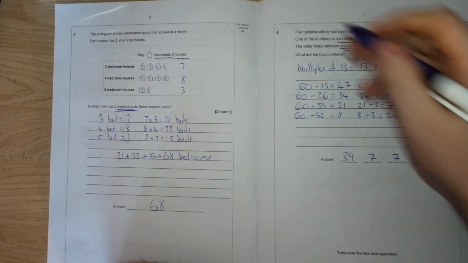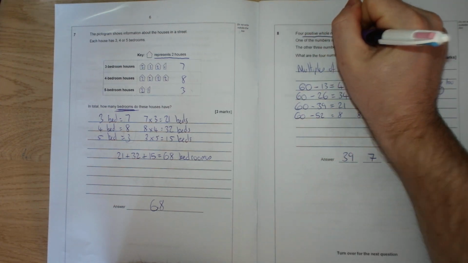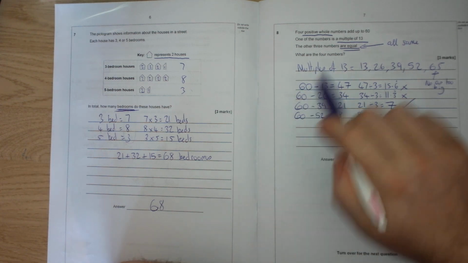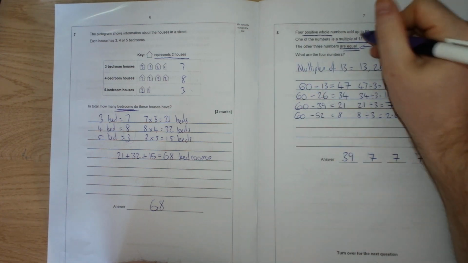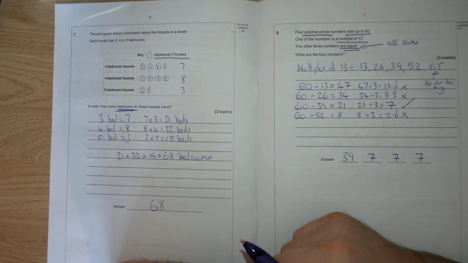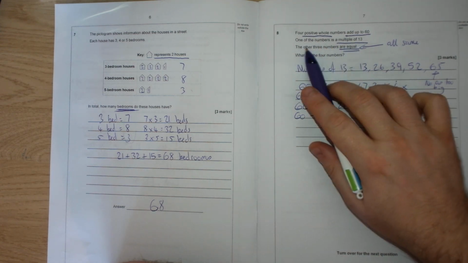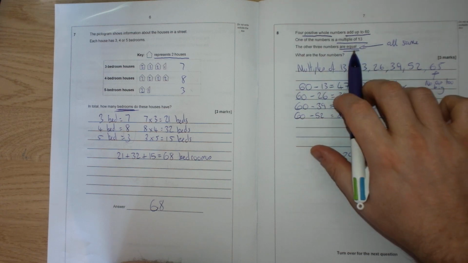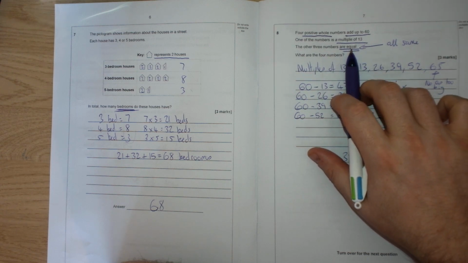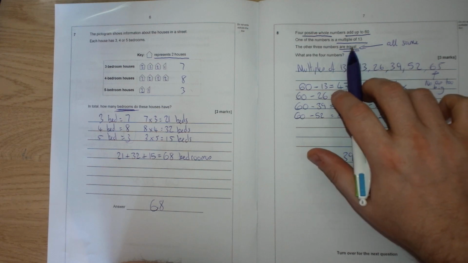For positive whole numbers, those couple of words are really important there. So we can't have negatives, we can't have decimals. They add up, so they have a total of 60. One of the numbers is a multiple of 13. The other 3 numbers are equal. A number of people read that as are even. Equal means they're all going to be the same.